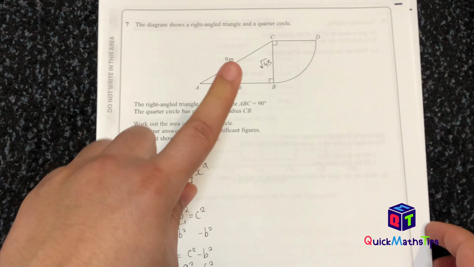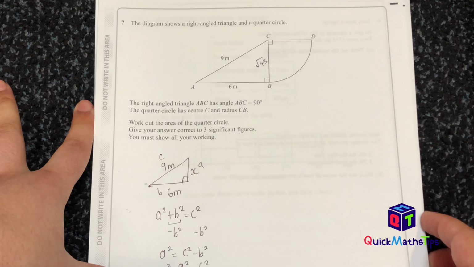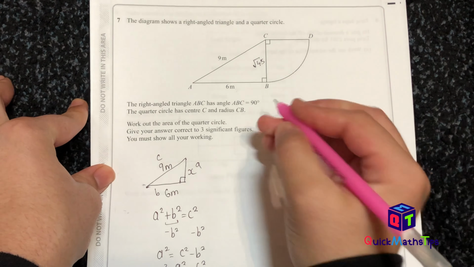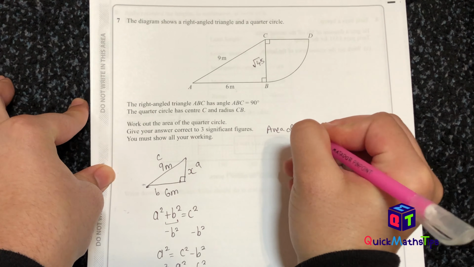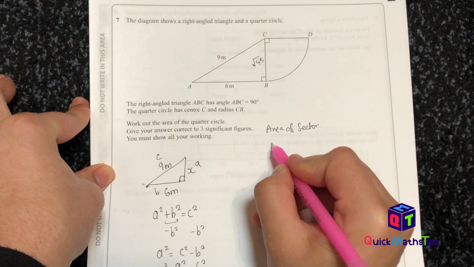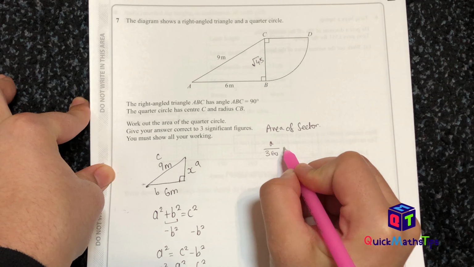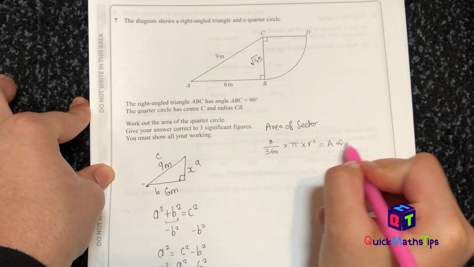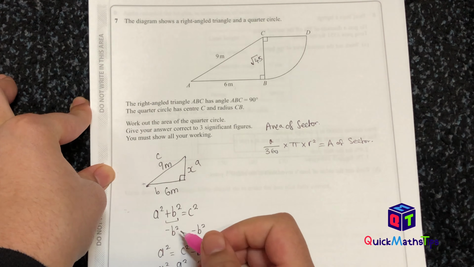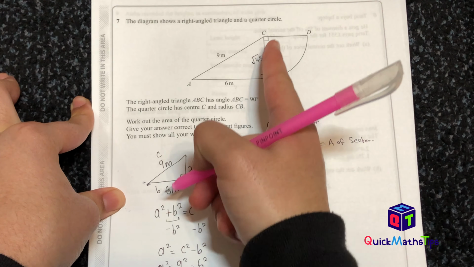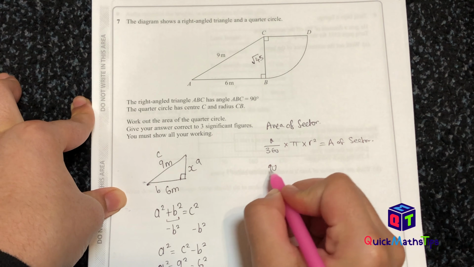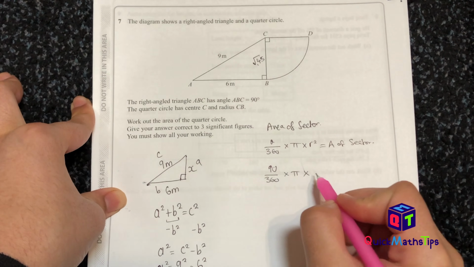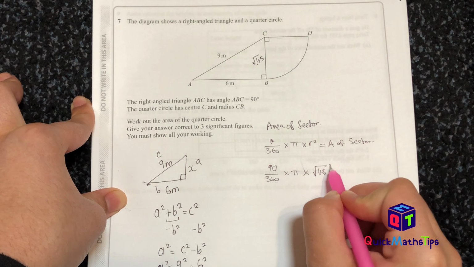Now, there's 2 ways you can do this. The first way is you can work out the area of a circle and then divide it by 4. Or you can work out the area of a sector. Now, the formula for area of a sector is theta, which means angle, divided by 360 multiplied by pi multiplied by radius squared. Area of sector. Now, the angle in this sector is 90 degrees, so it's going to be 90 over 360 multiplied by pi multiplied by the radius, which is root 45, so multiplied by root 45 squared.